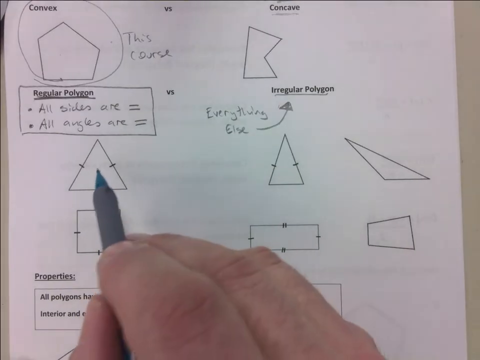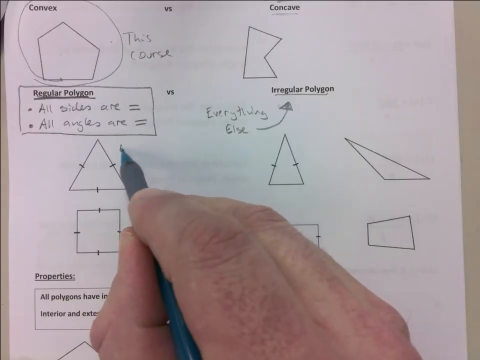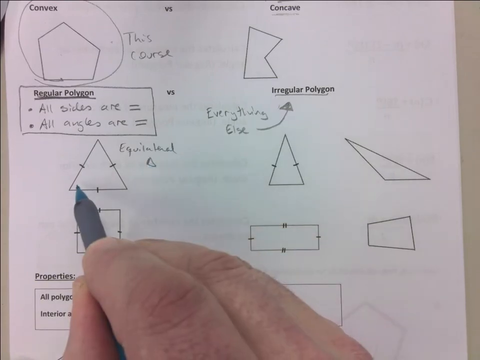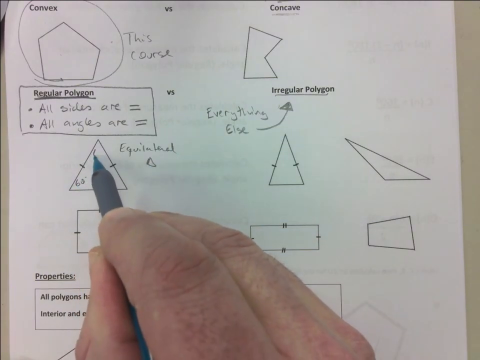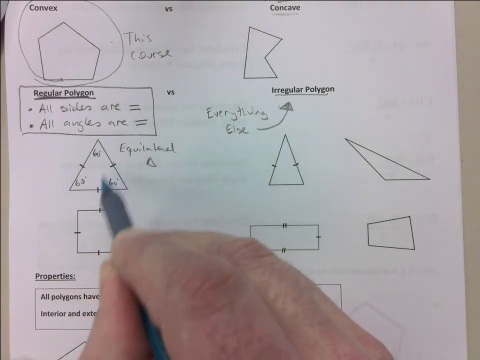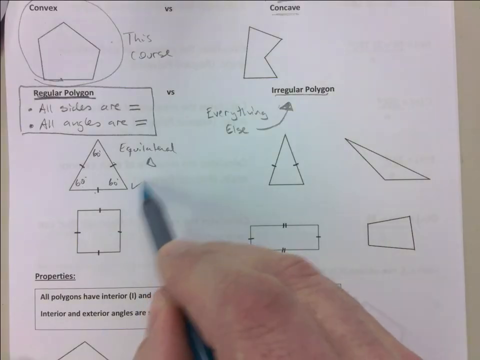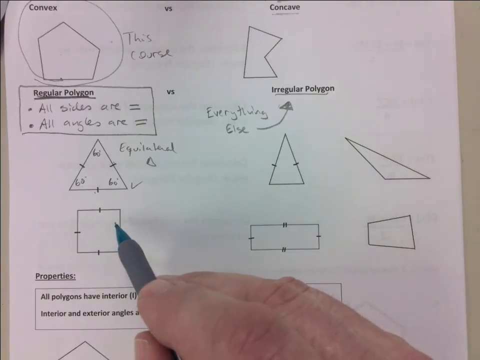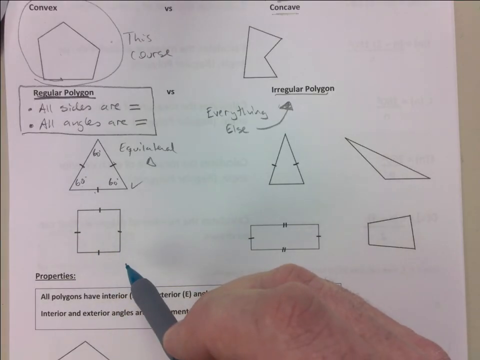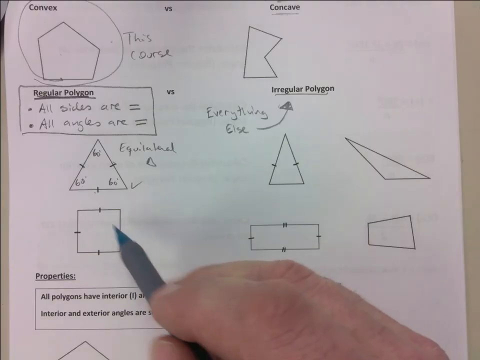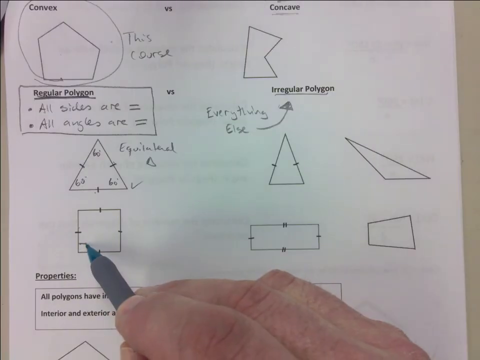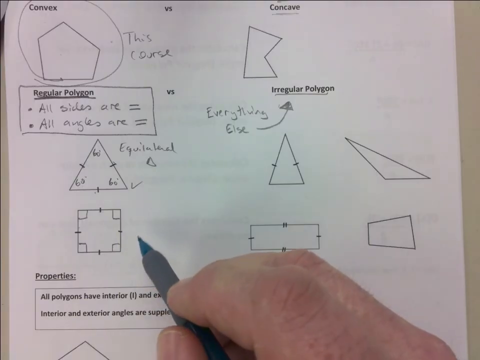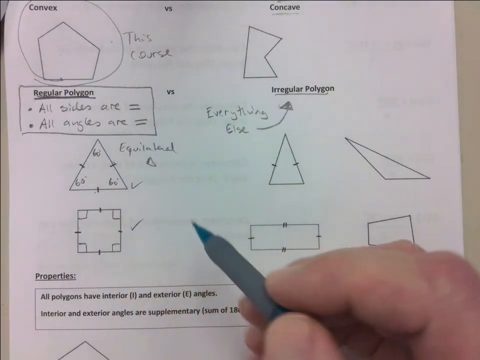So regular, right here, this is an equilateral triangle. What do we know about the angles? They're all 60. All sides measure the same, all angles measure the same. Check. That one would definitely fit the category. Is a square a regular polygon? What do we know about a square? All sides are the same and all angles are 90. So is it regular? Yes. Check.